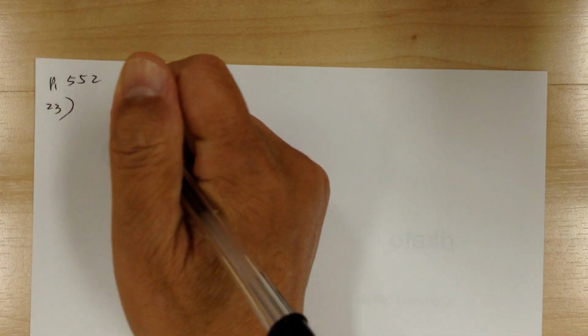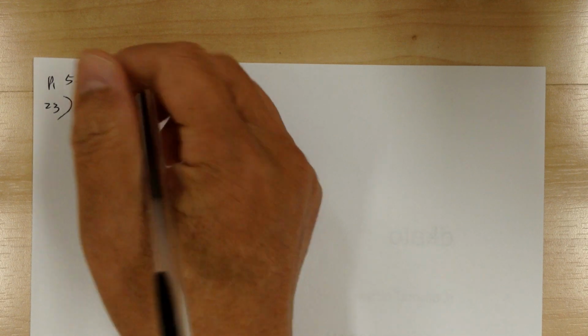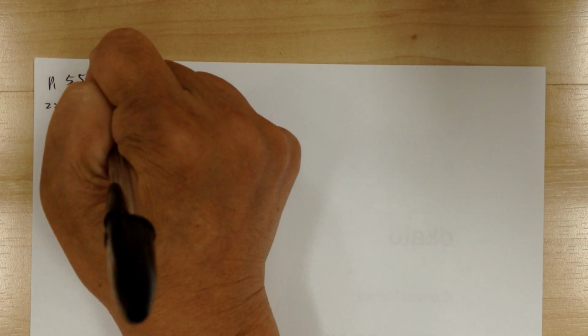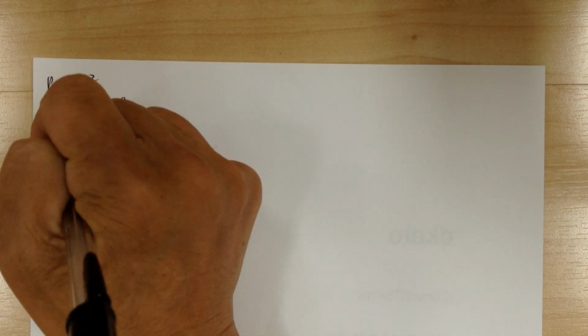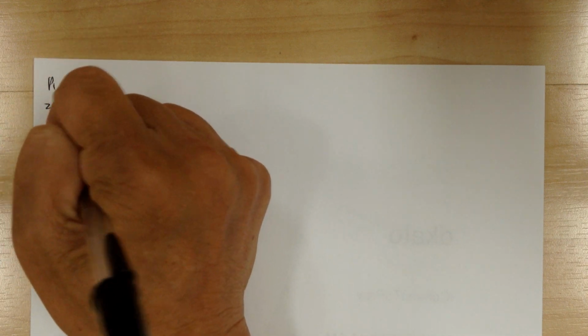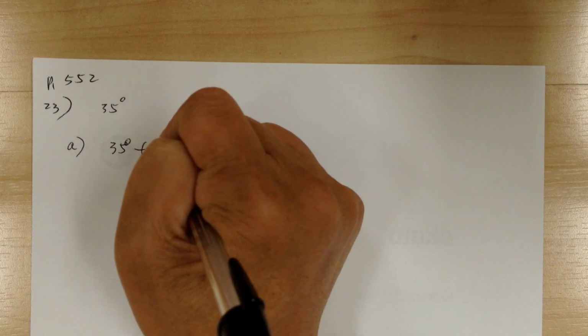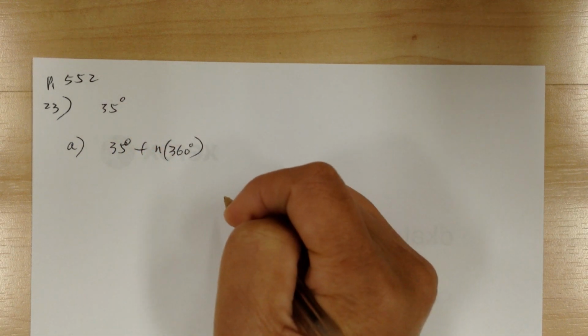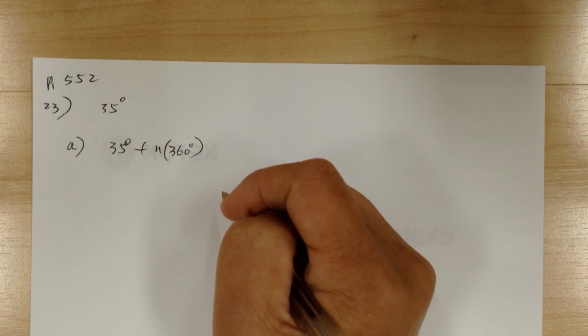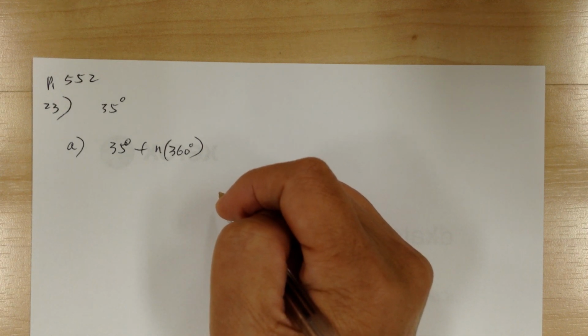Okay, let's go to 23. So A, you want to write a formula. 23 is 35 degrees. So part A, you write the formula. It'd be 35 degrees plus n times 360 degrees. That's your formula. Okay? And use a formula to find two angles, one positive, one negative, that are coterminal with the given angle.